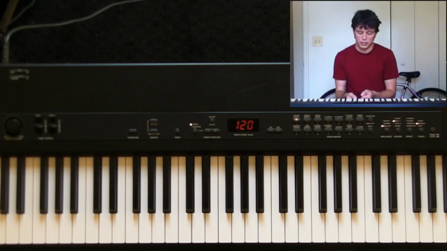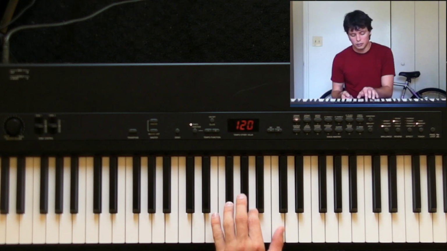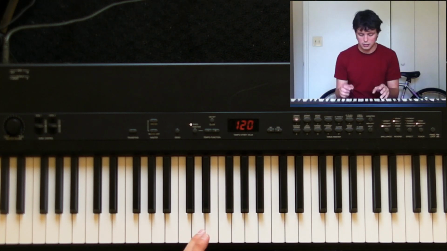So 1, 4, and 5 are major, 7 is diminished, and then the rest, the other 3, which are chords 2, 3, and 6, where were we?